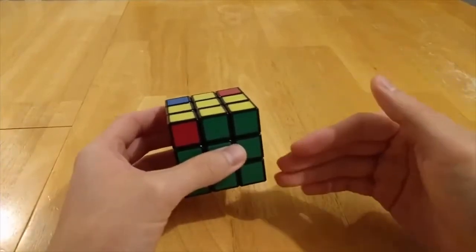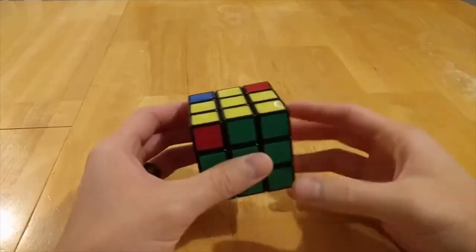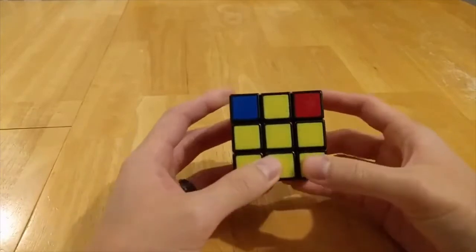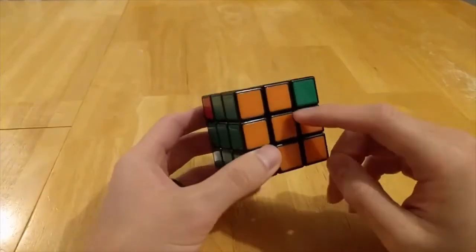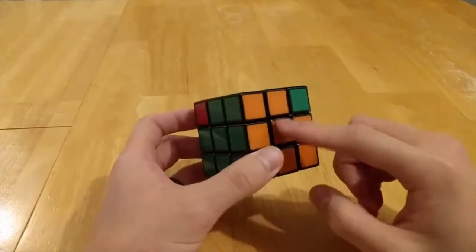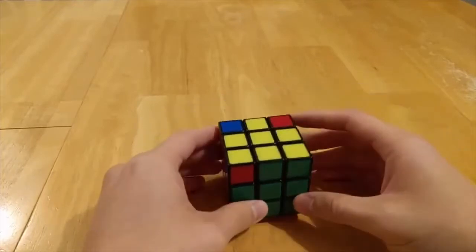Latch, crank, latch, crank, latch, crank, crank, latch, crank. That's kind of rhythmic. Okay, great. So we're actually getting very close. The side pieces are matched up.